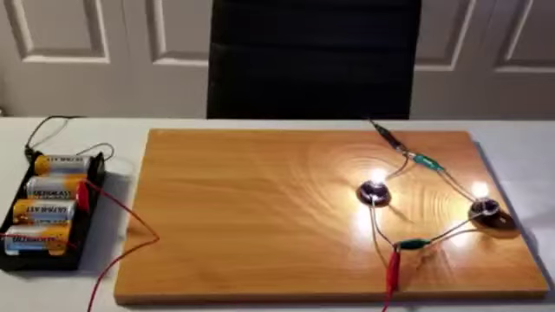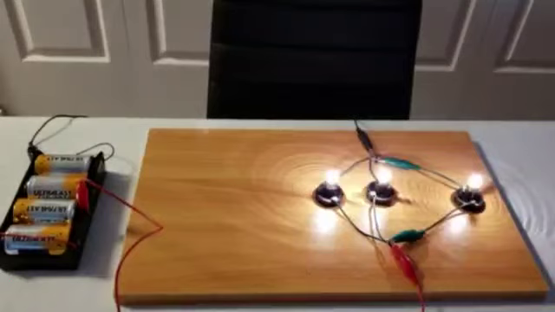The two resistances are the same for each light bulb. Now we have 3 light bulbs in parallel with each other, and the brightness has not decreased. Each of these 3 light bulbs have 3 volts across them, and so the same amount of current is flowing through each light bulb.